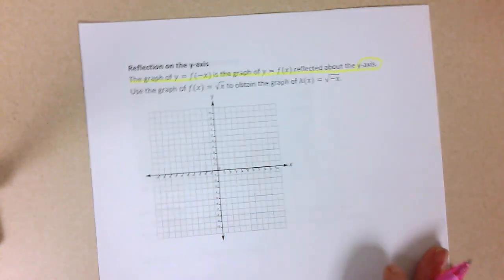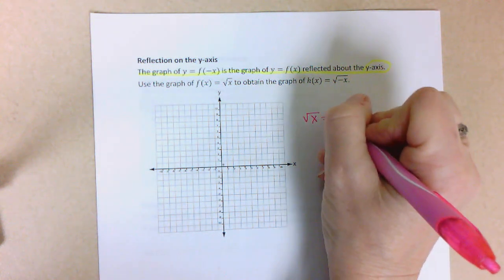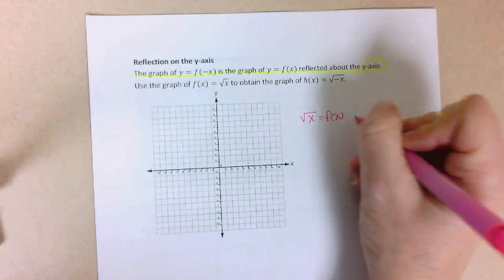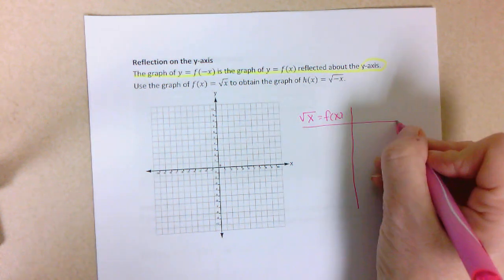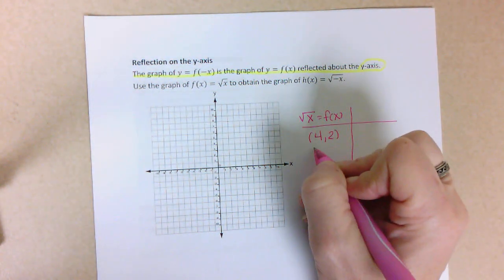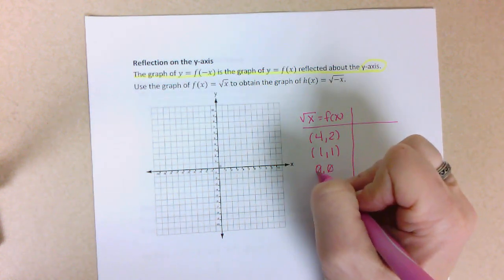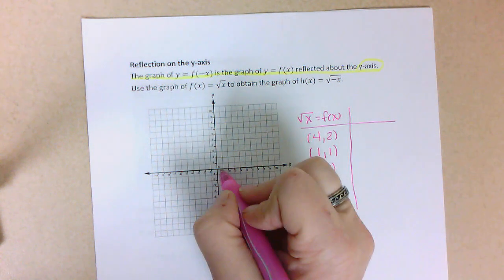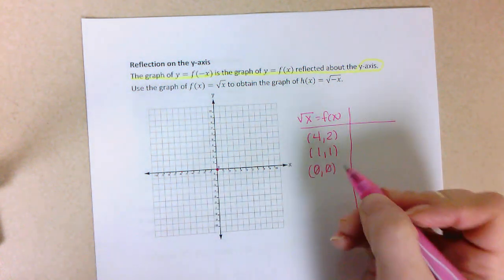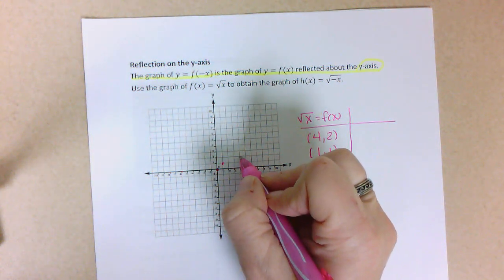Okay, so let's go. We have the square root of x equals f of x. We've done this one enough, you guys could probably do it in your sleep now. So 4, 2, 1 and 1, and 0 and 0. Okay, so we start at our origin, 1 and 1, and then 4 and 2.